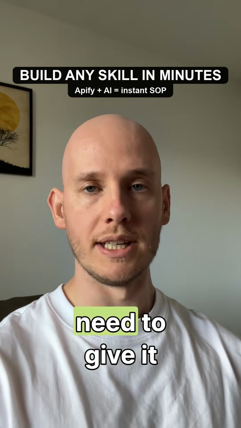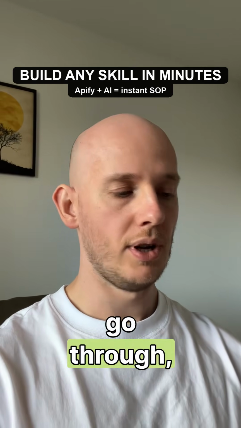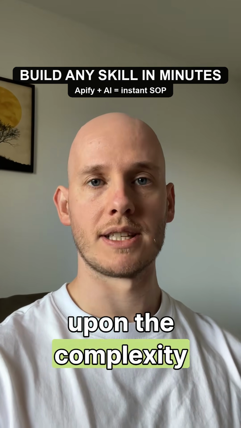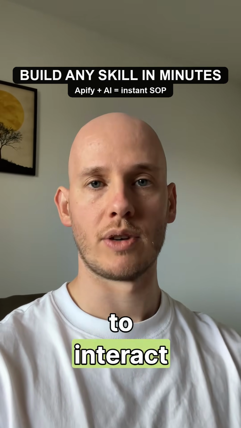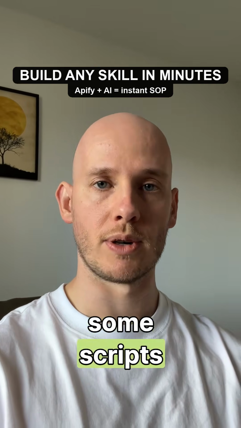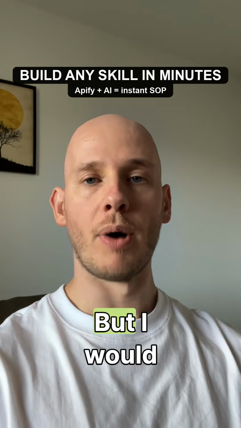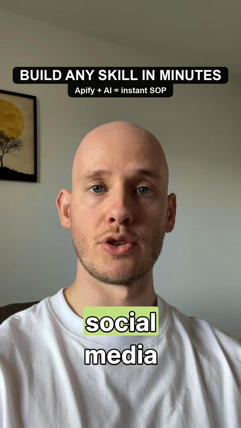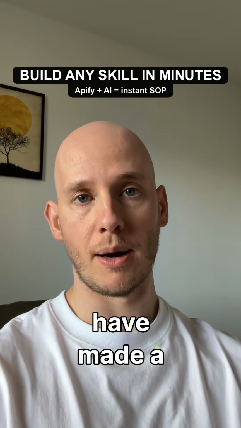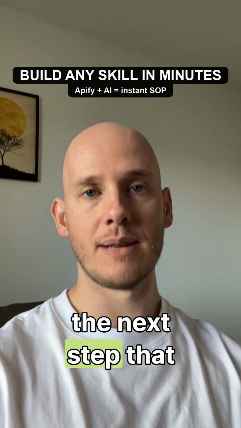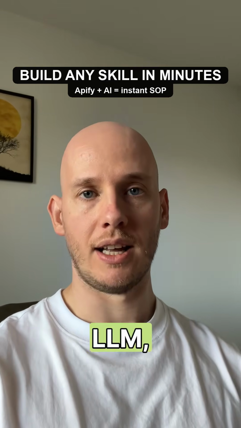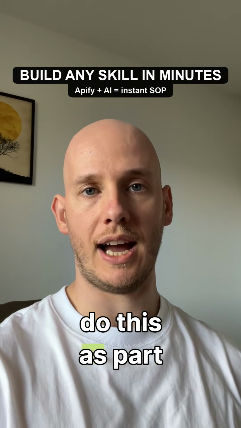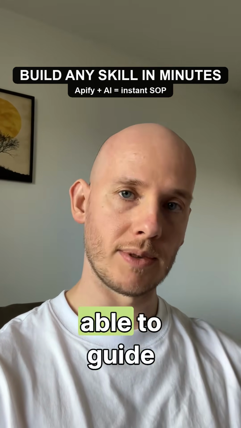You still probably need to give it some steps that it needs to go through, and especially you need to give it some tools. So depending upon the complexity of the task and how you want it to interact with other systems, you will need to give it some scripts or tools so that it can do its job. But I would say after you have either done the scraping of a social media platform or you have made a bank of videos, the next step that you need to go through is ask the LLM, what tools do I need to give you for you to be able to do this as part of a skill? And it will be able to guide you.